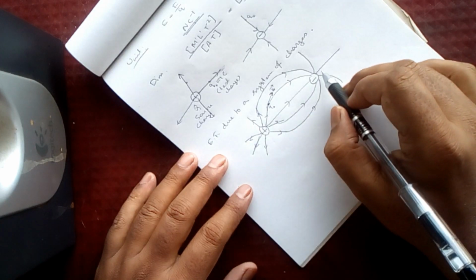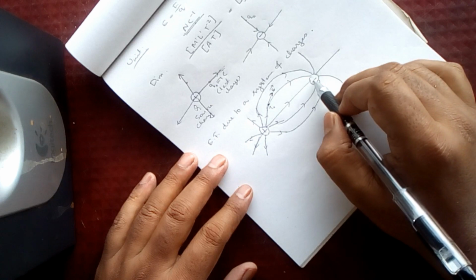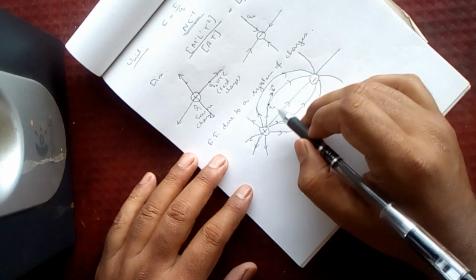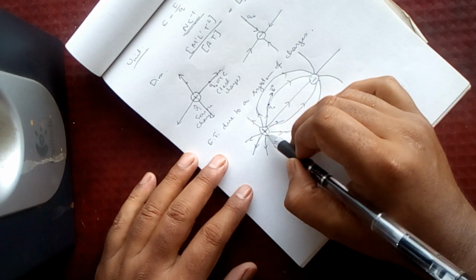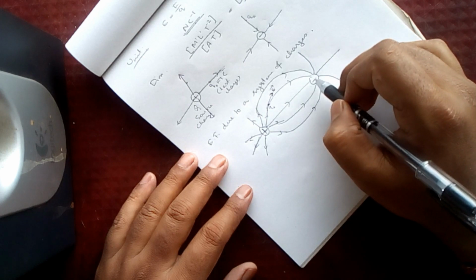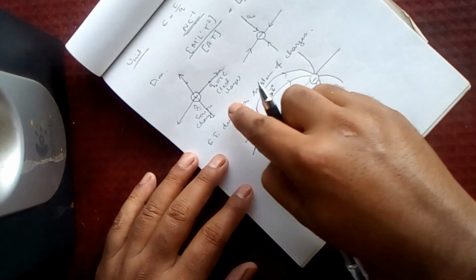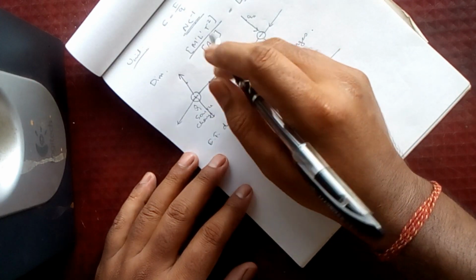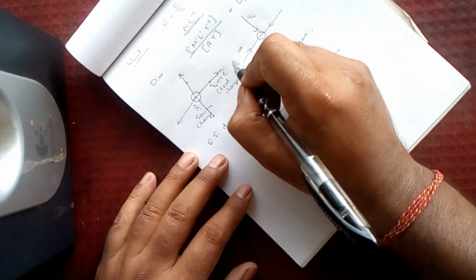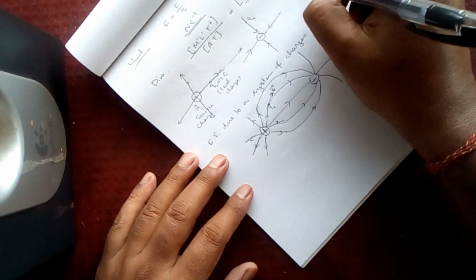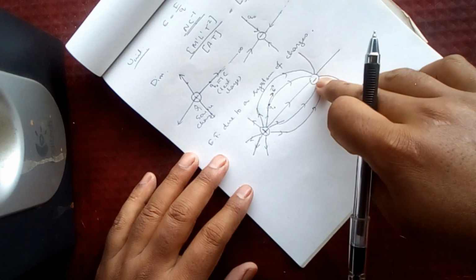And from here we can say that electric field line starts from positive charge and it ends in negative charge. So they are not continuous curves; they start from positive and merge at negative charge. If there is no negative charge, then what will happen? In that case, the field line will end at infinity, and for negative charge it will start from infinity. And if there are two charges, it will start at positive charge and end at negative charge.